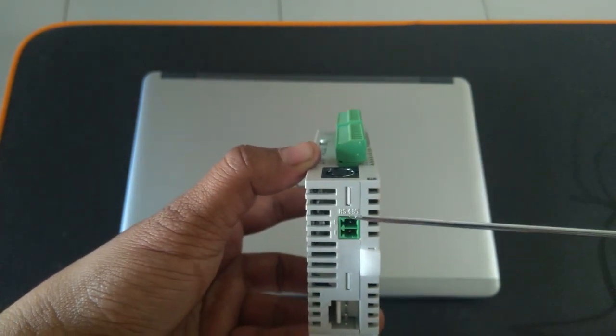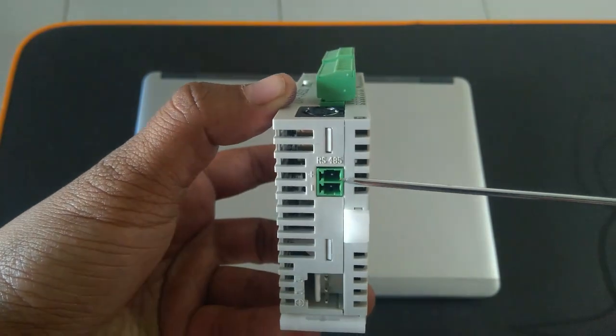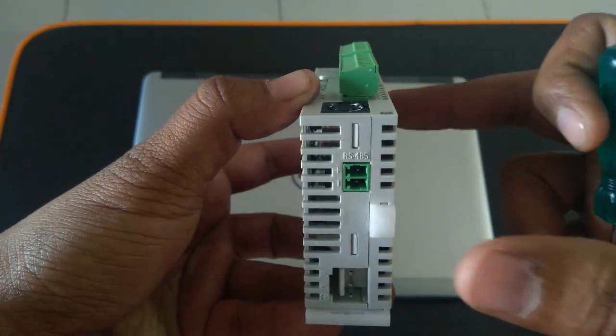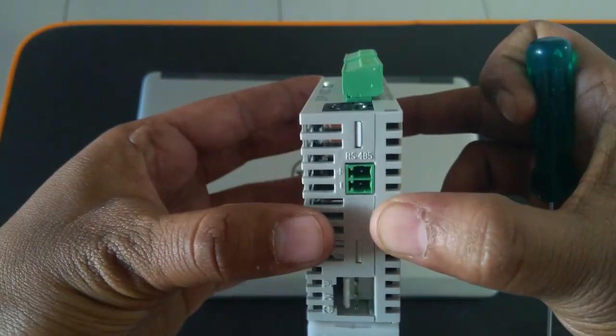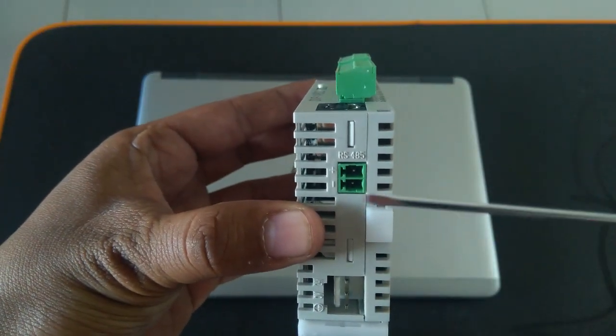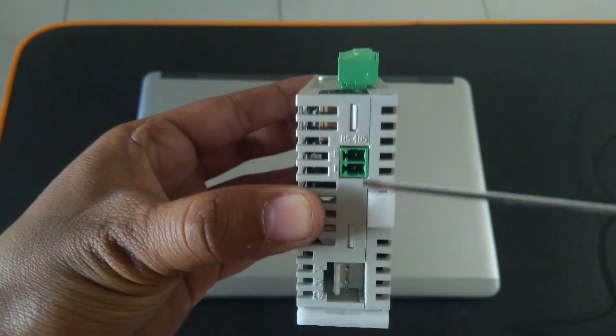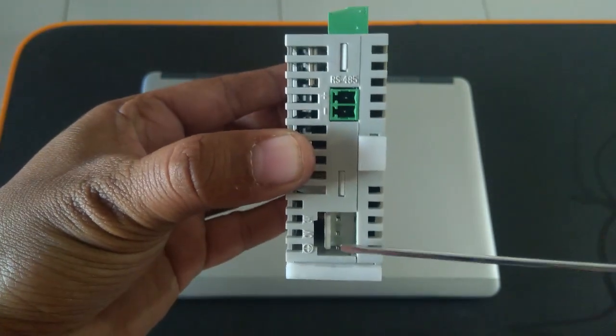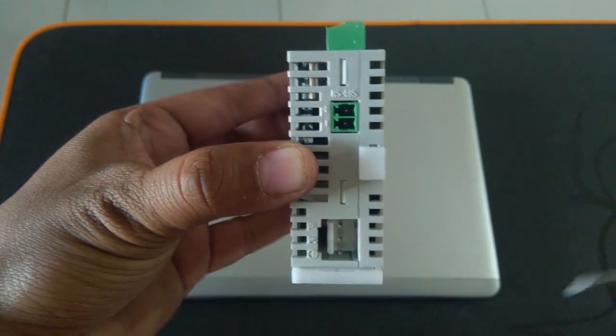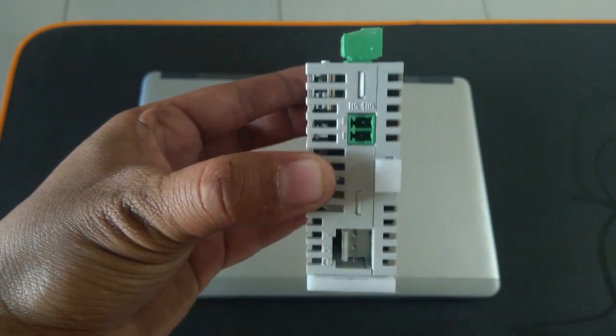Here you can see another port. This is the RS485 port. This port is used for RS485 communication, so we can connect an HMI device or any other RS485 communication device. This is the power port. We need to provide a 24 volt supply through this connector.